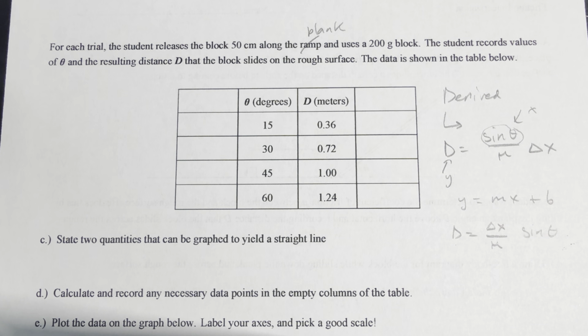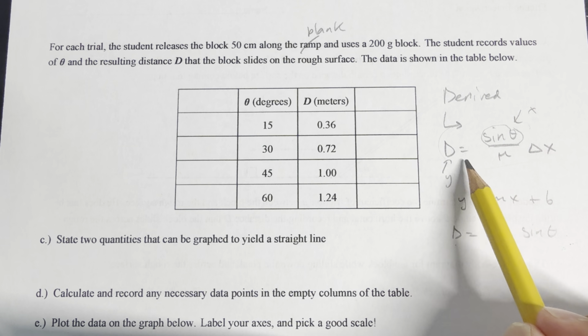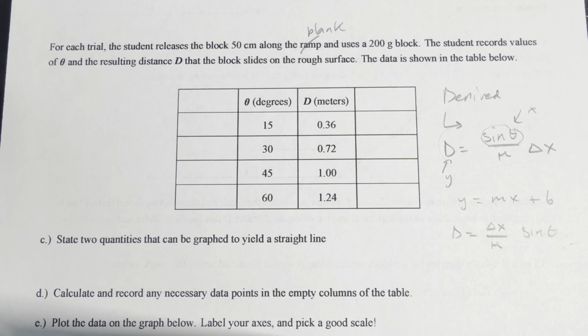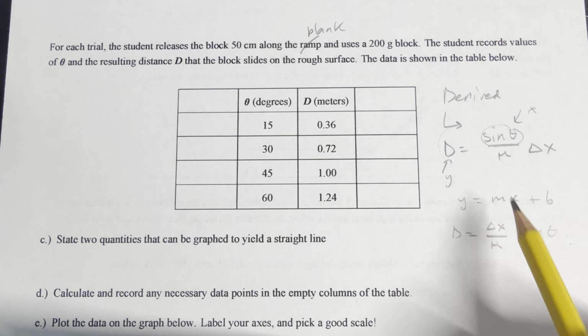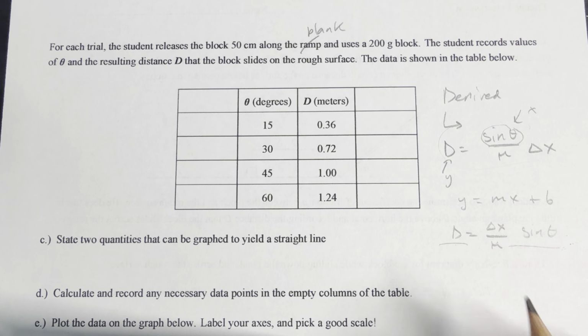The easiest example in linearizing is that they can give you the formula. Maybe you're really lucky and they say a student figures out this is the formula. Then it's pretty simple. You just have to find what your proportionality is. In other cases, you might have to choose an equation off the equation sheet, like v squared equals v initial squared plus 2ad.